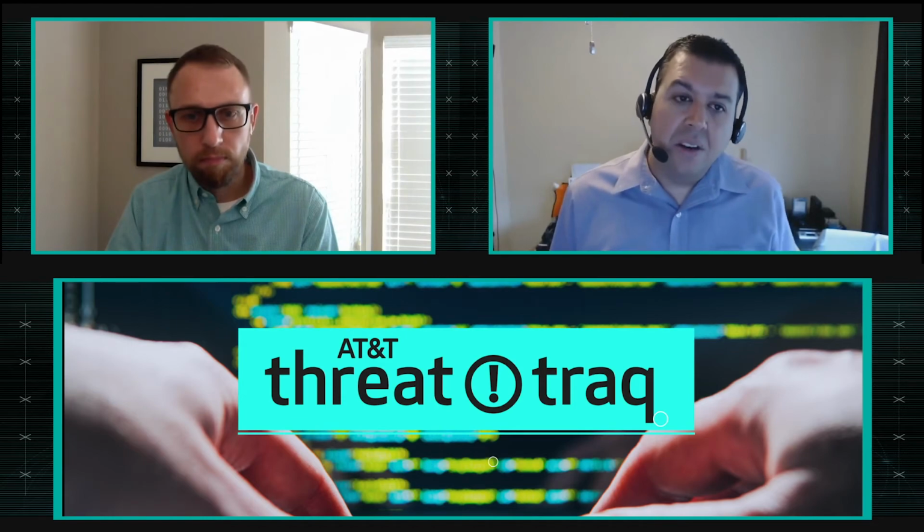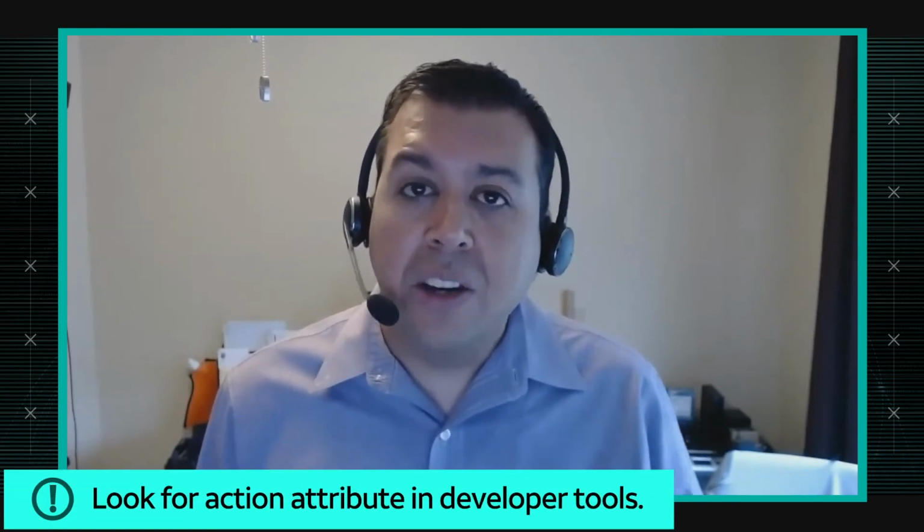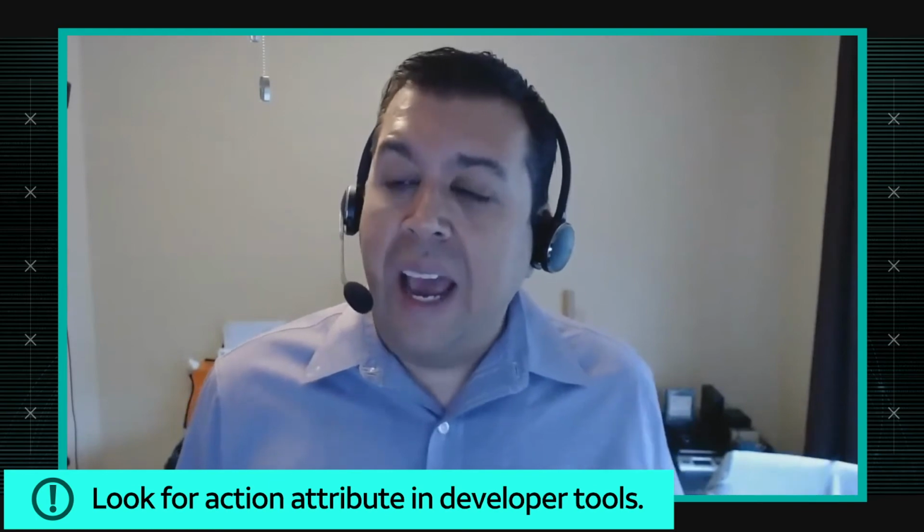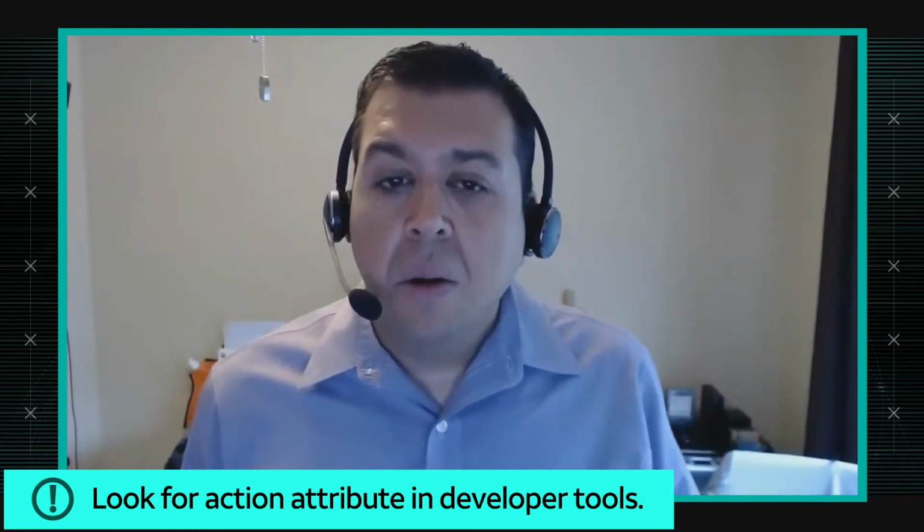Well, there's a couple things, and they're not as easy, but I think this is not an easy problem. So a lot of the browsers have built-in developer tools. And so you can, in fact, use some of these developer tools to look for this action attribute that I just talked about. Again, I won't get into it here, but most browsers have these developer tools that you could go into if you wanted to. Hopefully folks are just not fooled and just won't open it.